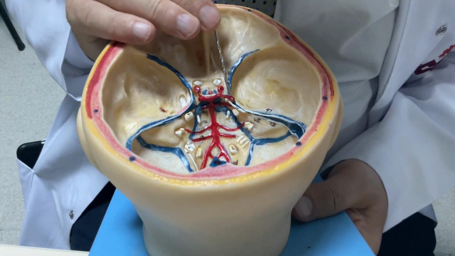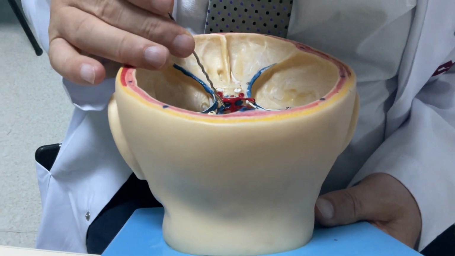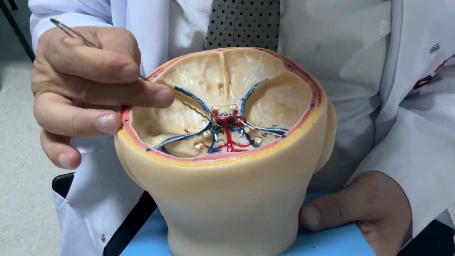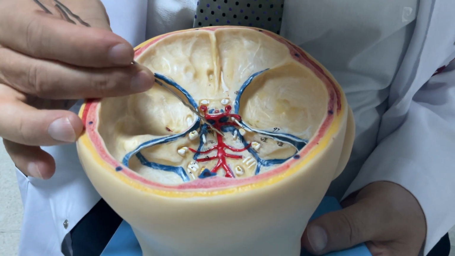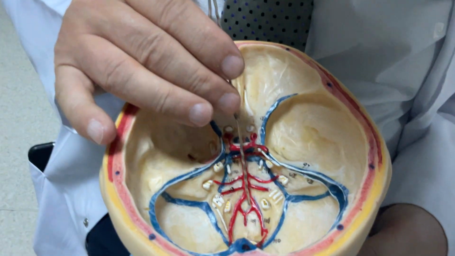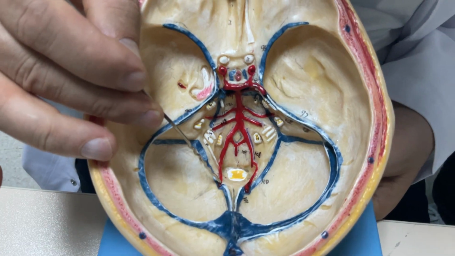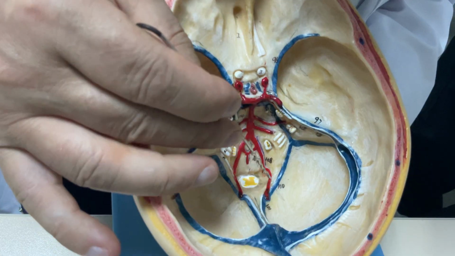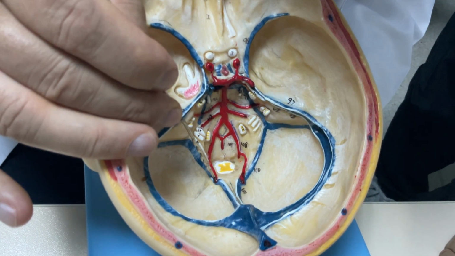And then this is the posterior cerebral artery here. And then this is the superior cerebellar artery. This is the basilar artery. The basilar artery is formed by the union of the vertebral arteries. The vertebral arteries give off the posterior inferior cerebellar artery, known as PICA, which supplies the lower one-third of the cerebellum.